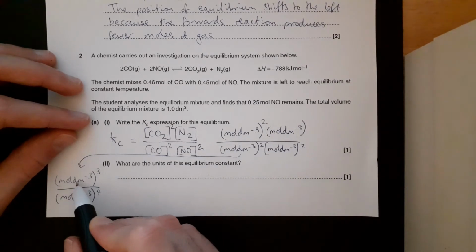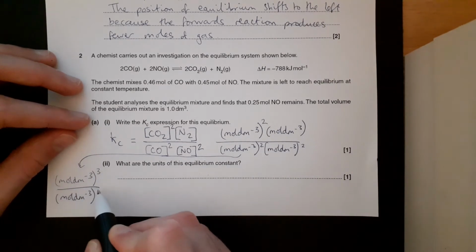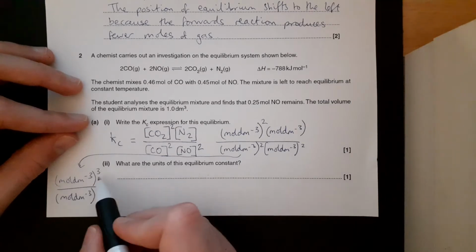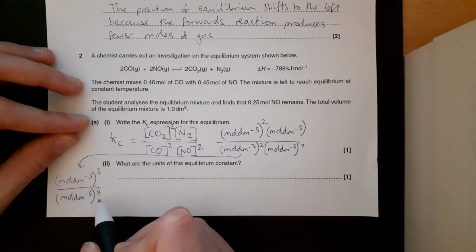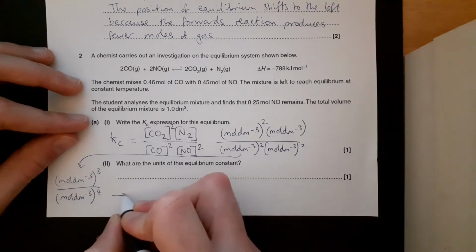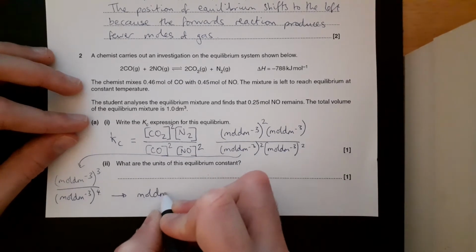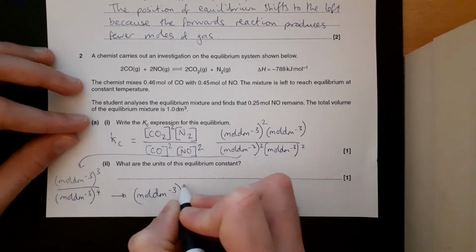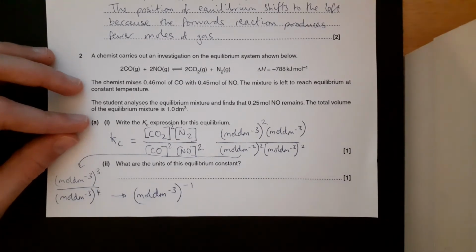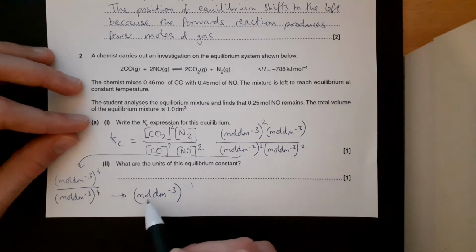So then if I do moles per decimeter cubed to the power of 3 divided by to the power of 4, and remember if we're dividing by, this is where you have to now have a bit of math knowledge. If we're dividing powers, you take them away. So it'll be 3 take away 4. So that's going to give us moles per decimeter cubed to the power of minus 1. Yeah, 3 take away 4 is minus 1. And now we just work this power into the bracket.